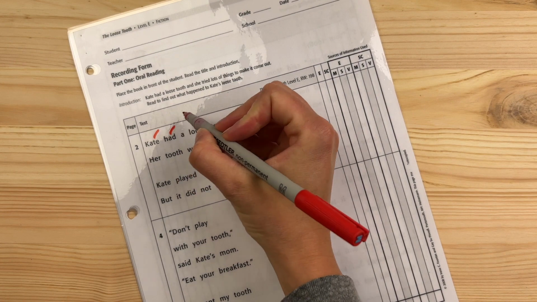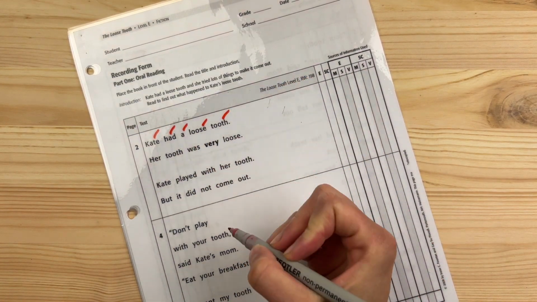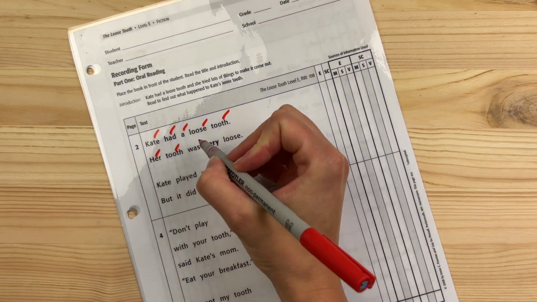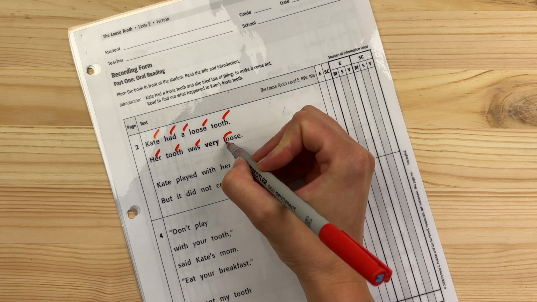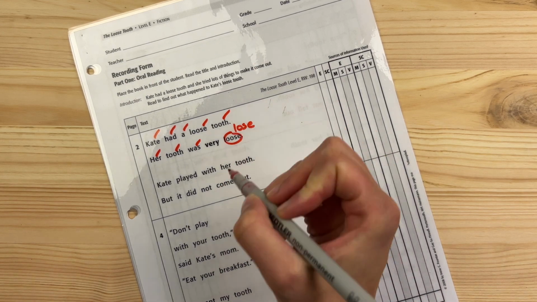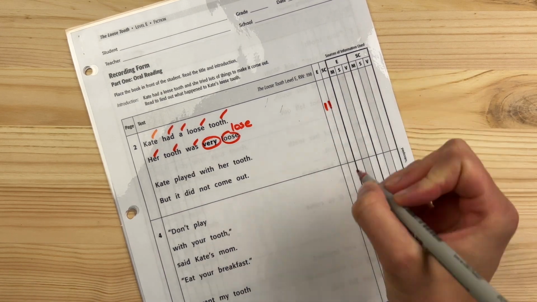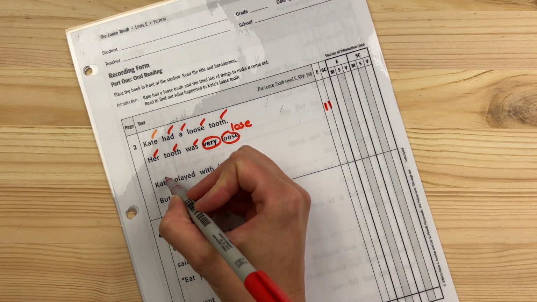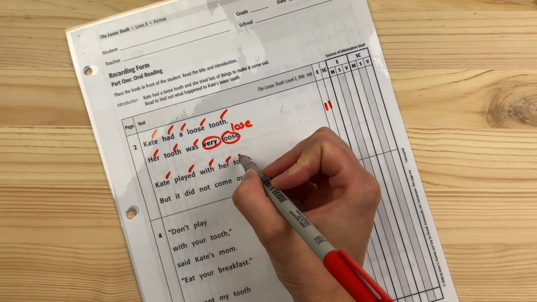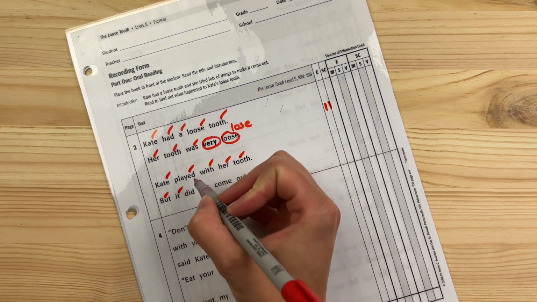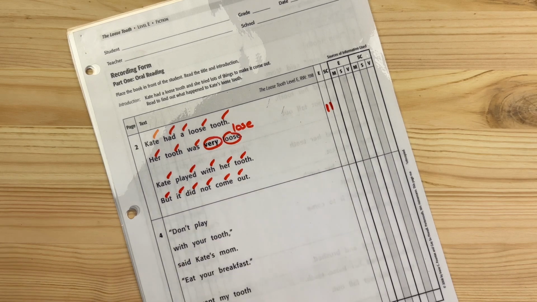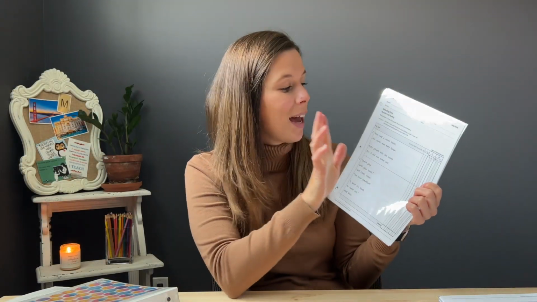If she makes an error, so let's say she tries to pronounce loose, but she says lose. Her tooth was very loose. Then I'm going to write above that word what she actually said. So I would write lose. Or if she omitted a word, so maybe she just didn't read the word very. Her tooth was loose, not very loose. I would also circle that as well. Every time they make an error or every time that they omit a word, that is an error.